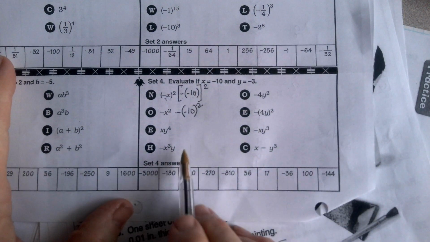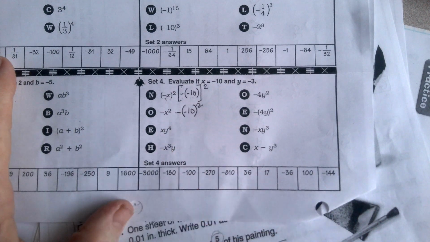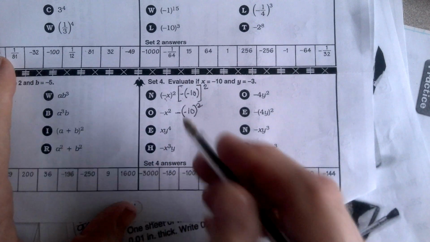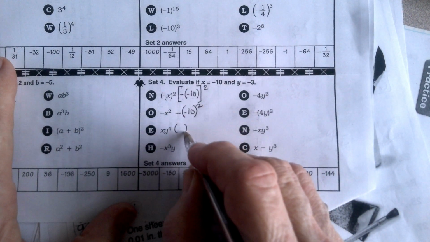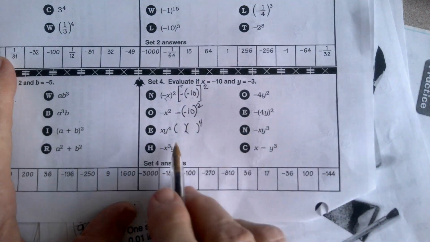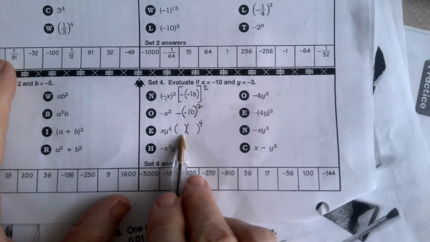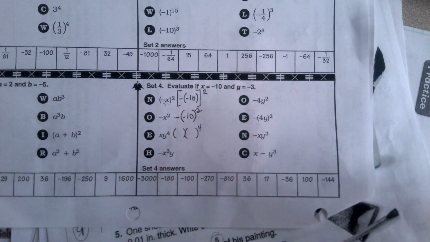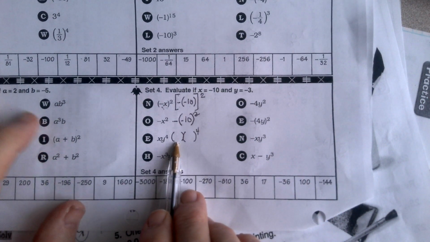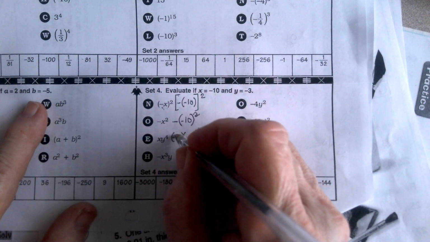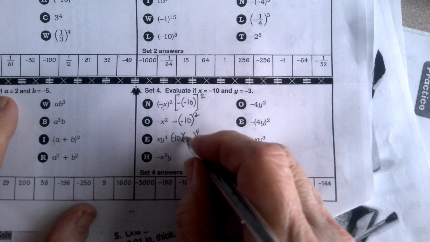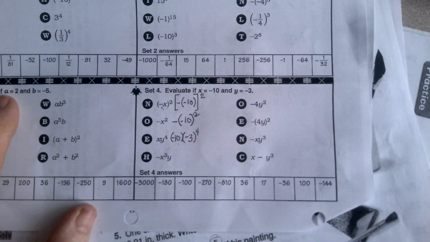Let's go down. This one's probably the easiest because it has no negatives. Okay. So I'm going to put 2 parentheses. I'm going to put 1 for my x. I'm going to put 1 for my y. And I have a feeling I am going to need paper. So what is the value? Yes, sir. What did you need? Here, you try to do the best you can with that. What's the value of the x? Negative 10. Okay. What's the value of the y? Negative 3. Okay. All right.